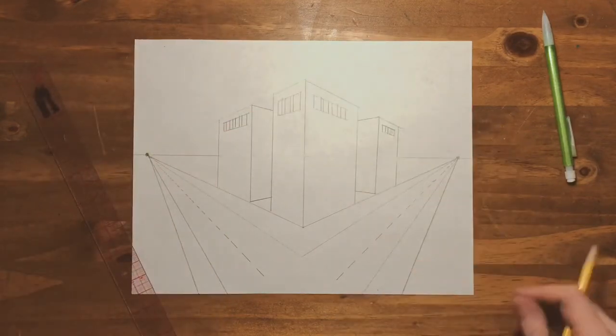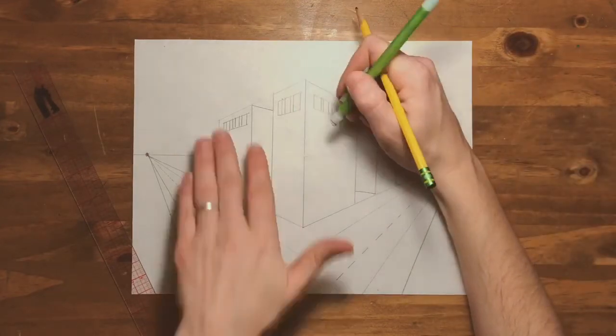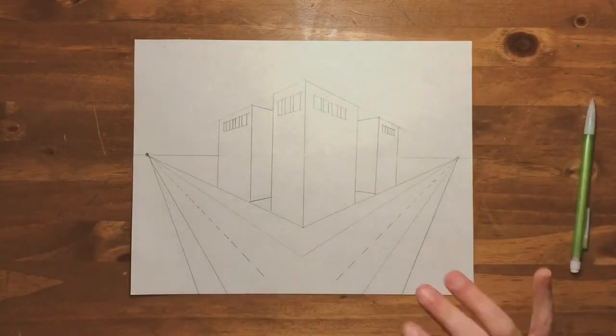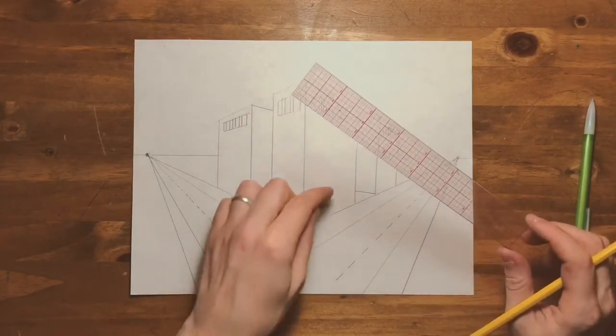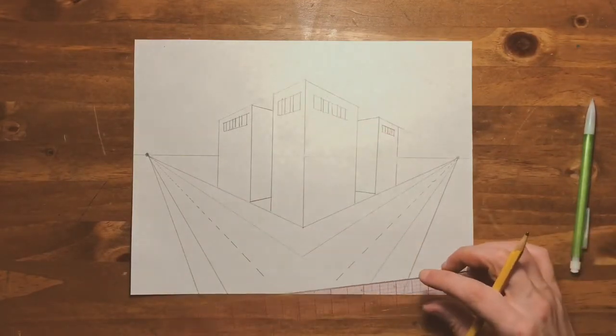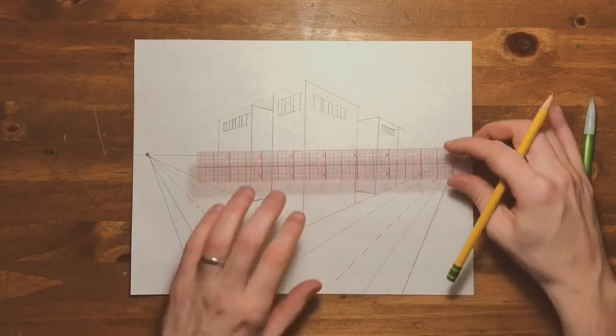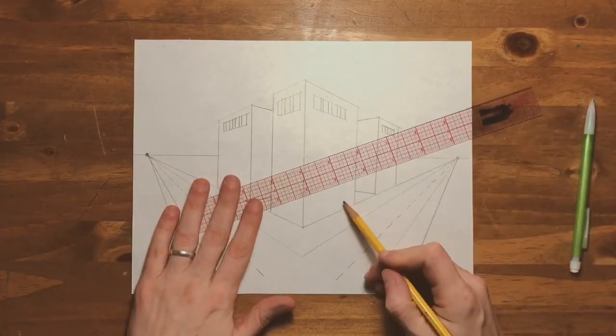Have another row of windows. So now we're going to talk about doors. Doors are a lot like windows. They're a little bit easier because you only need to do the top of the door to the vanishing point. The rest are just vertical lines. So we're going to do a door on both these buildings.